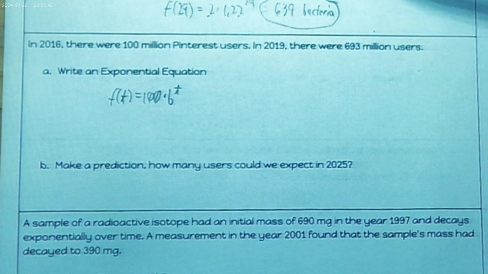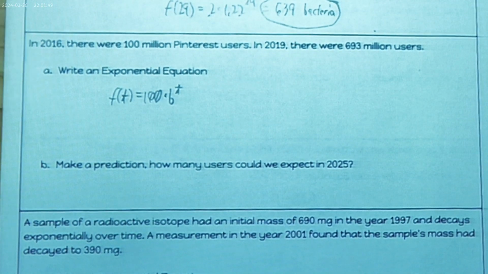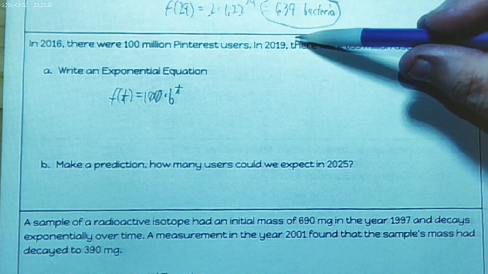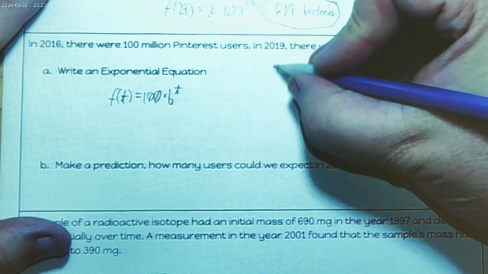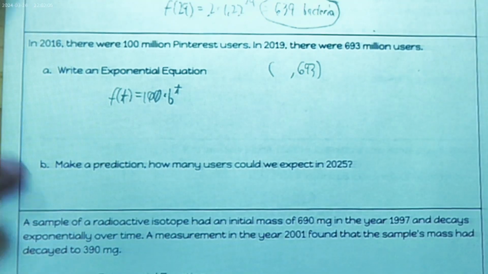if that equals 100 million, then technically time zero is going to be the year 2016. And so if the year that we start is 2016, and we're looking at the value in 2019, which we are, there are 693 million users.